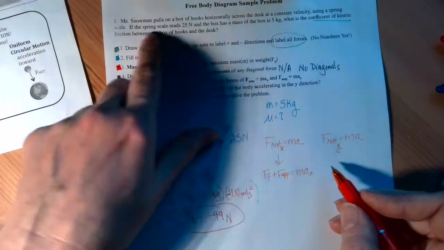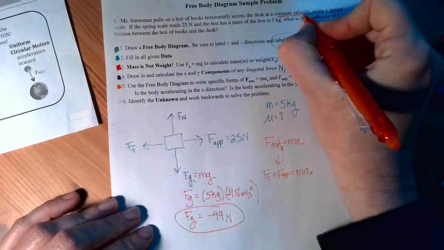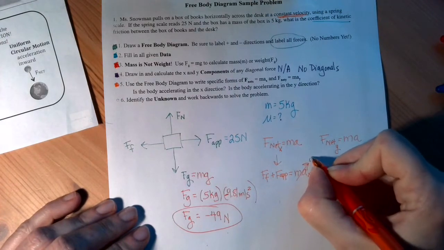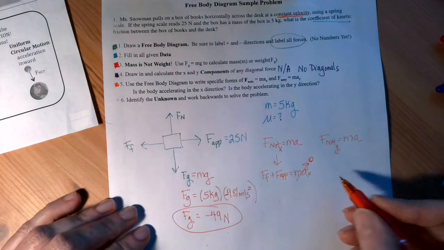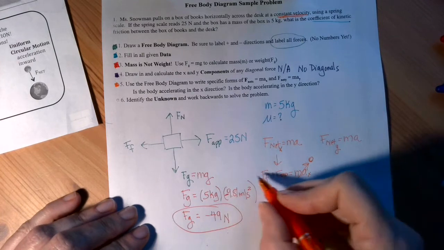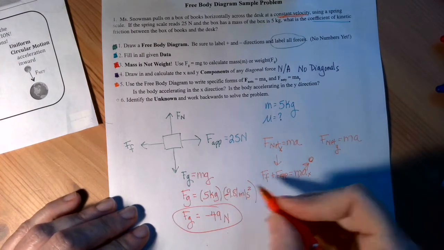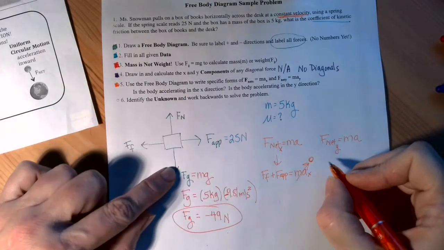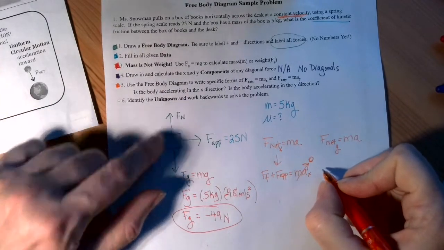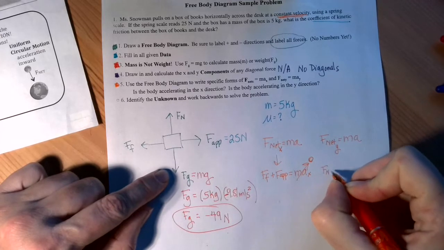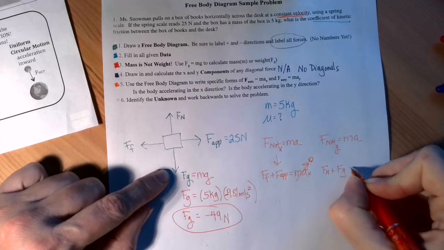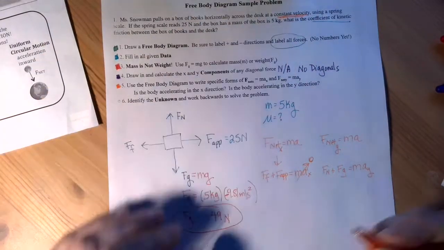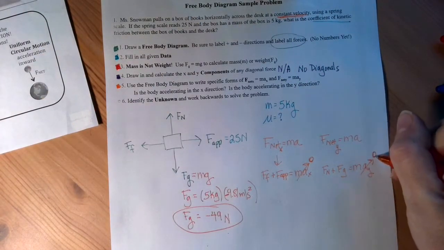Now, since this is going at constant velocity, this is not accelerating. And this is similar to what you did in that lab where you were pulling things with a little recording device. In my y direction, I have two forces as well. Force normal and force gravity equals MA in the y direction. And this is not even moving in the y direction, so that's also going to go to 0.